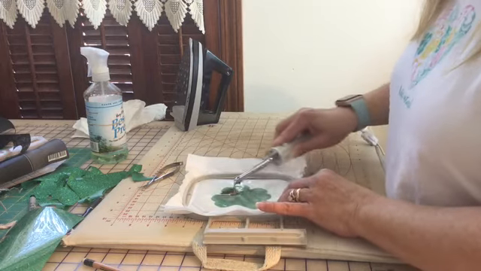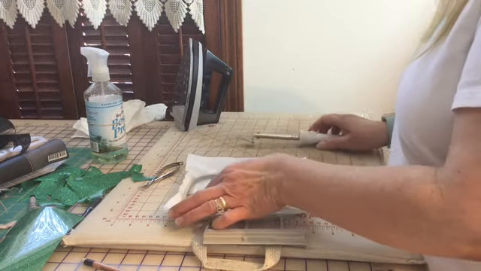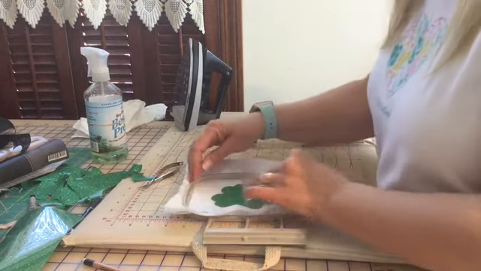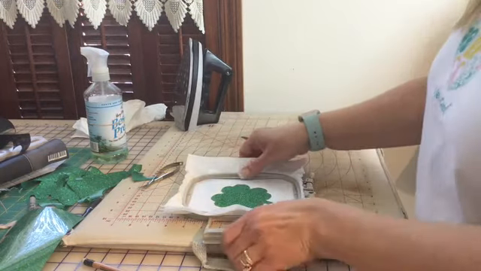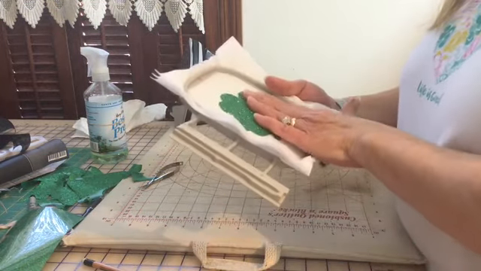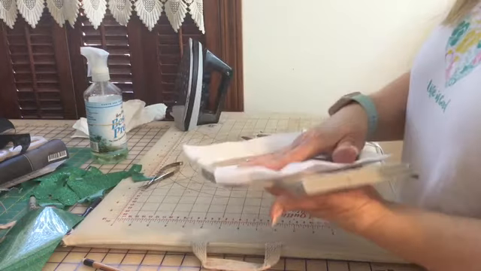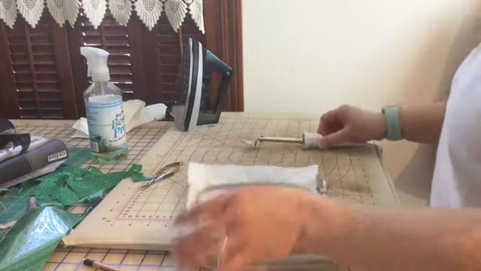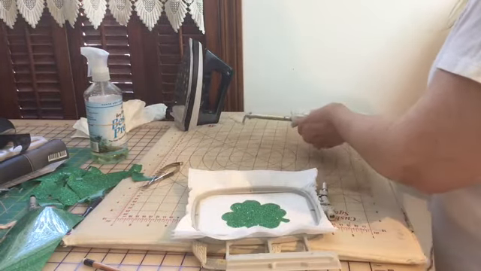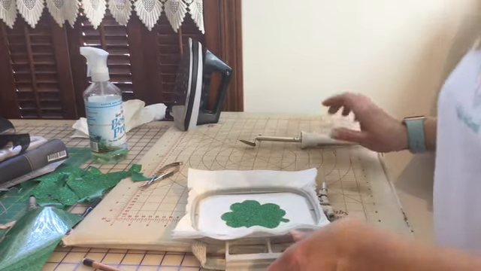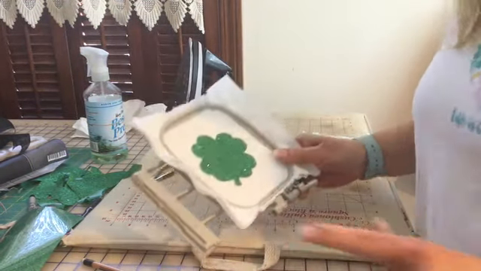Just like that, okay? And then you can take off the sheet. It'll be a little bit warm, but it'll cool down pretty quick, okay? I'm going to go ahead and turn my iron off here. All right, so we're going to take it back over to the machine.